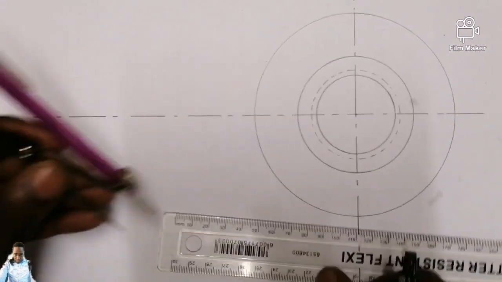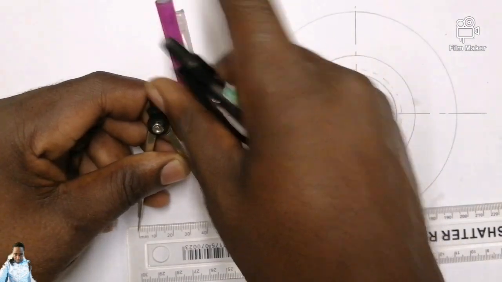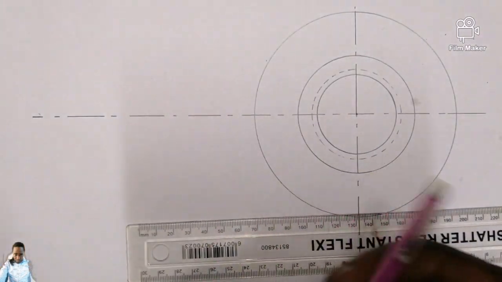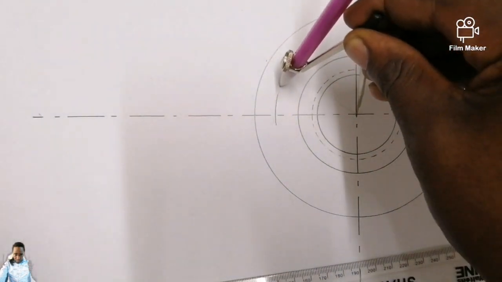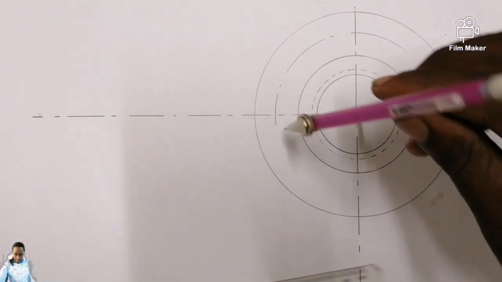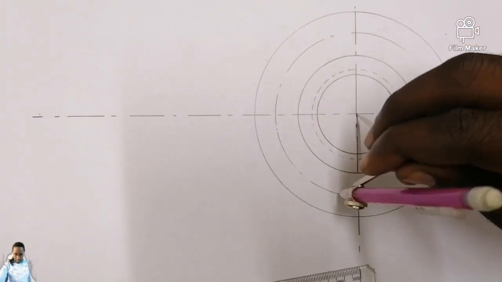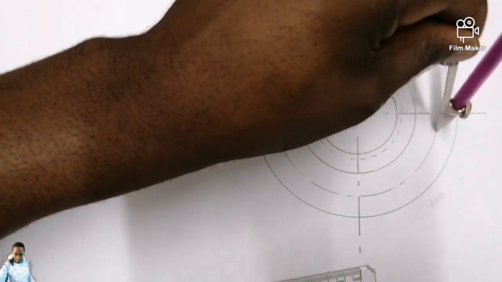50. Open your drawing compass to 50 millimeter. There is my 50, isn't it? So now I come, it's pitch circular diameter. A pitch circular diameter is more of a center line. So that's how we draw a pitch circular diameter.